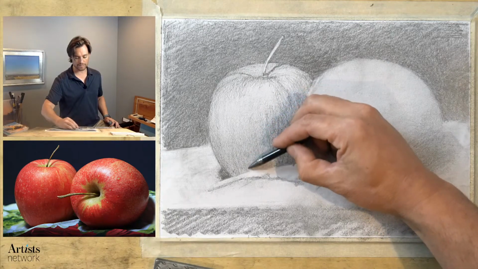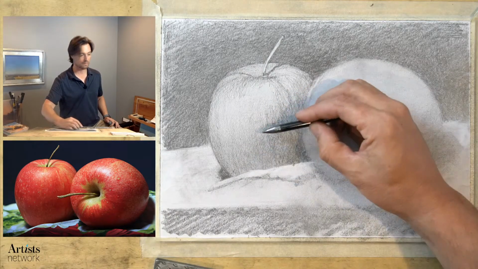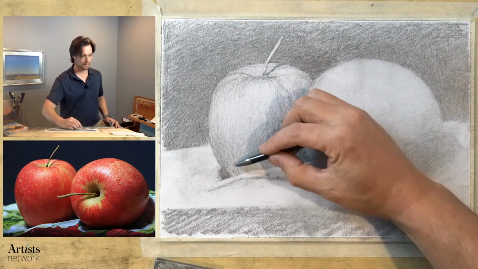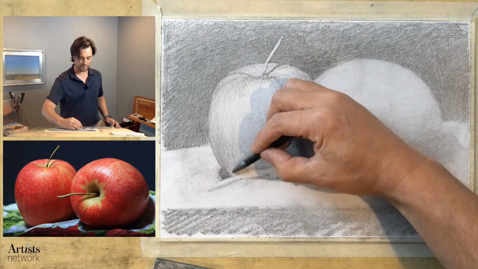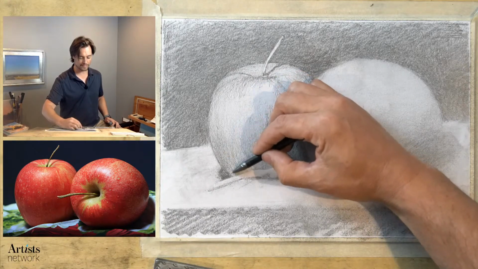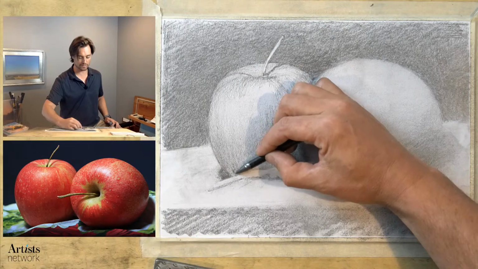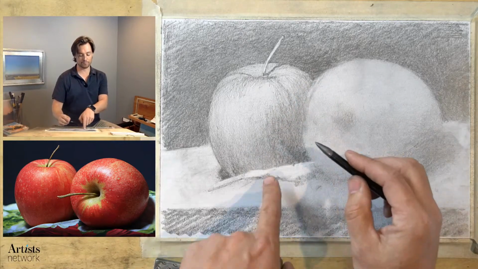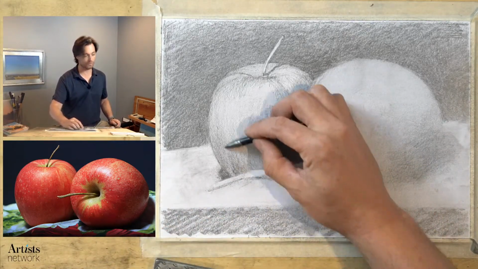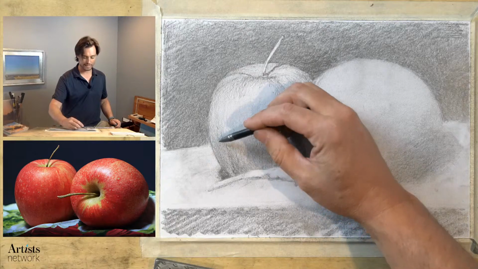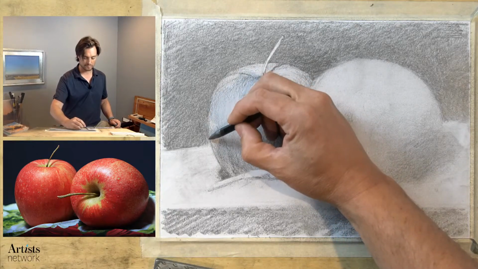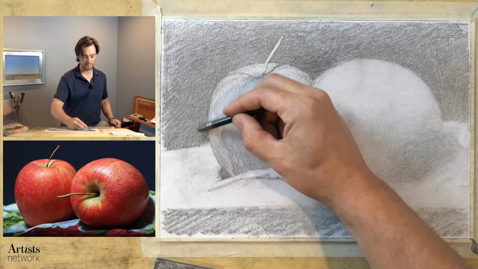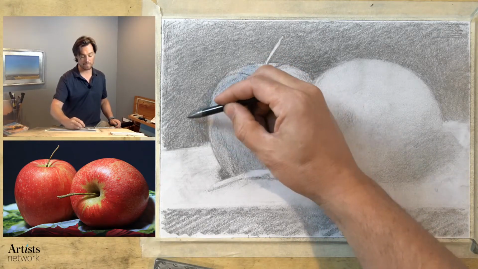I've got to remind myself to keep rotating the pencil. So as I look for that shape of the bounce light, what I'm going to do is identify where that is and then slightly darken the area around it. I find myself being precious with that edge, and I just reminded myself I don't have to do that. I can use my eraser to pull that back out. Sharpen up this edge a little bit.